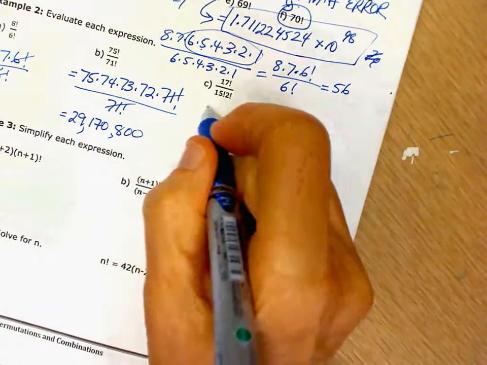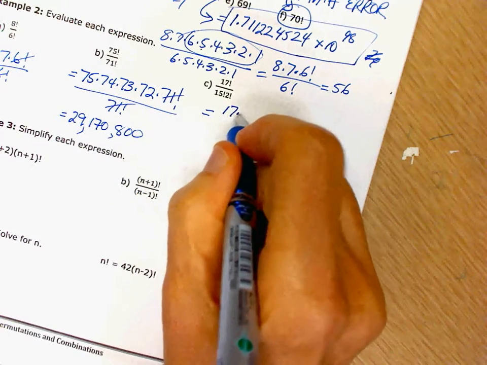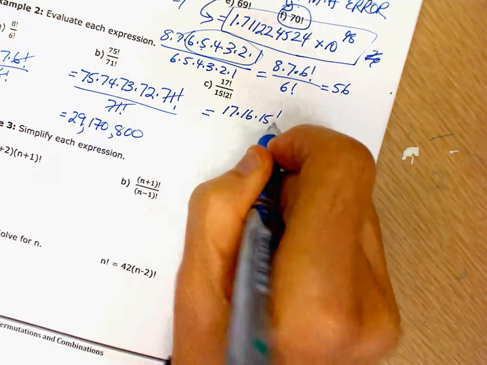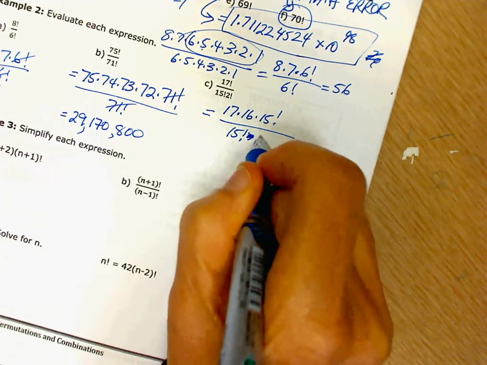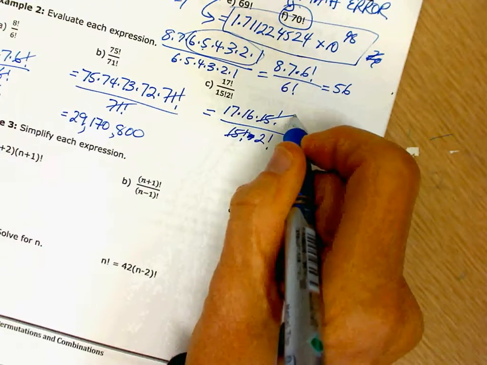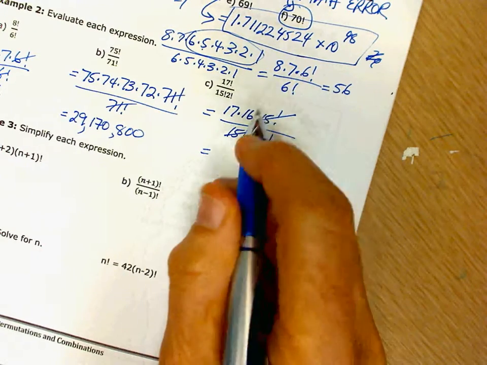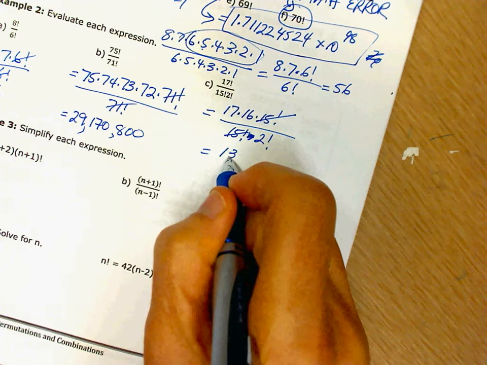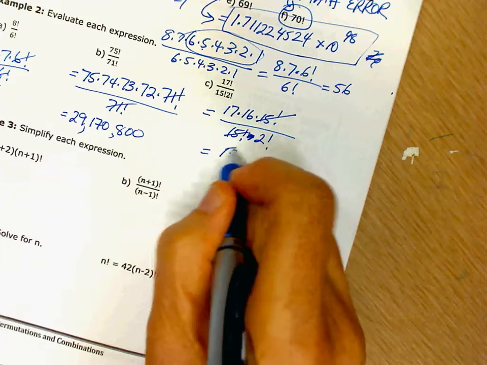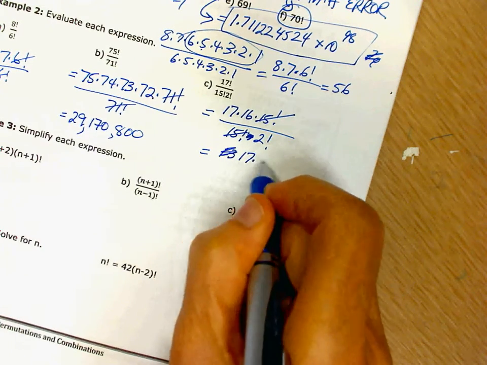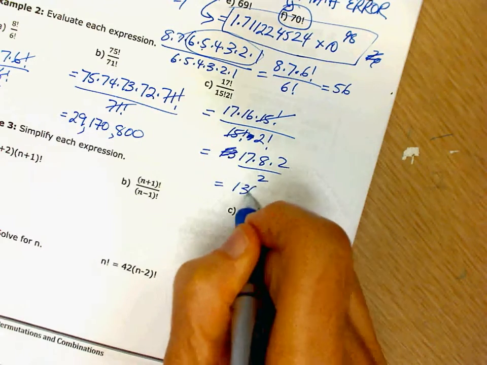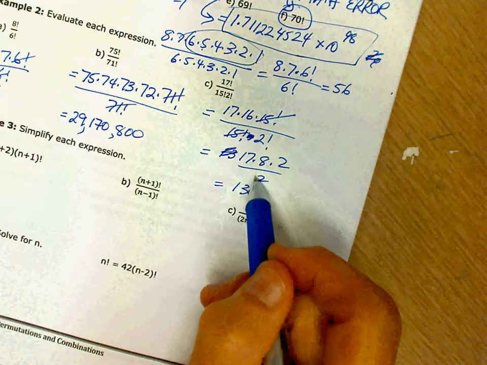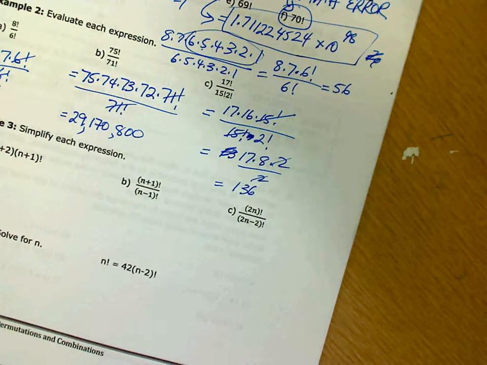So let's do this one. That's 17 times 16 times 15 factorial all over 15 factorial times 2 factorial. So that divides out. 17 times 8 times 2 over 2, and that works out to 136. I'm just going to divide that out, and got 17 times 8.